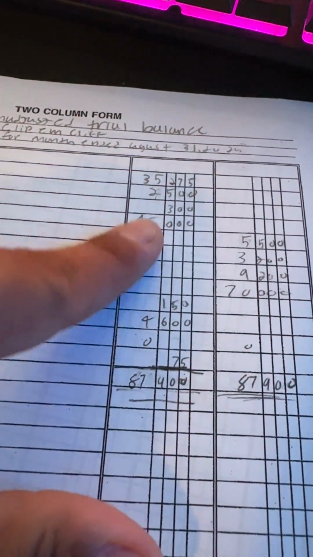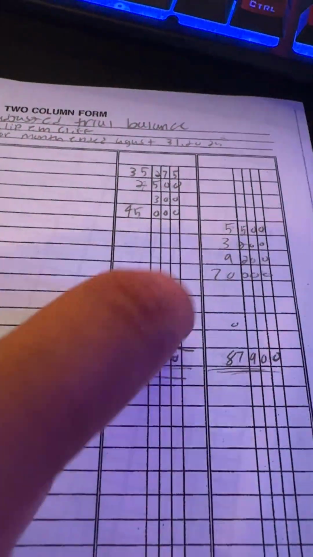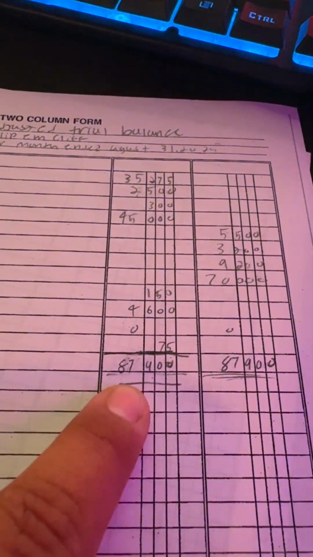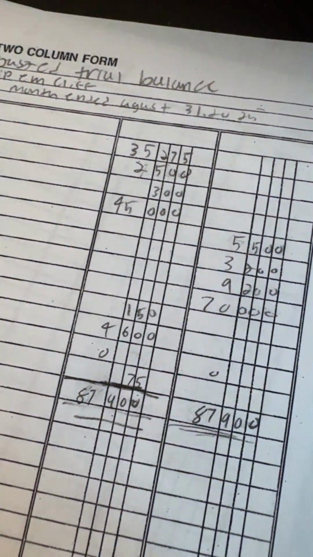And you just add all of these numbers up, get you a total, and these numbers have to add up to the same total. Now from here, we are going to go to the adjusting entries. So let's go.